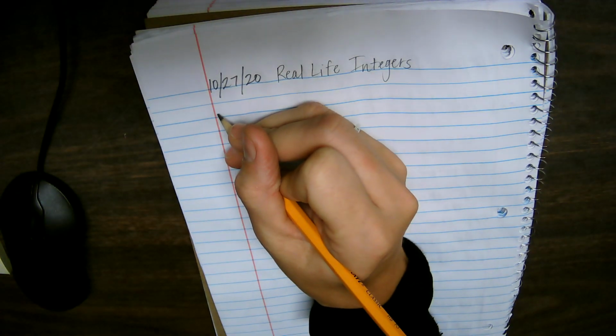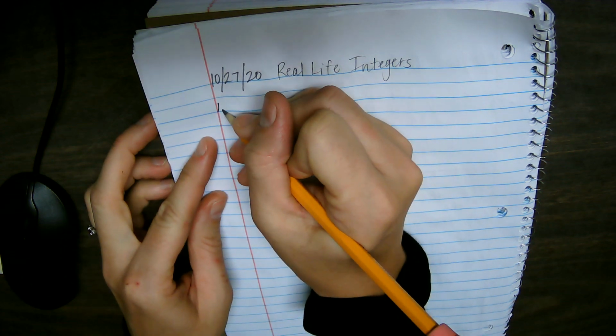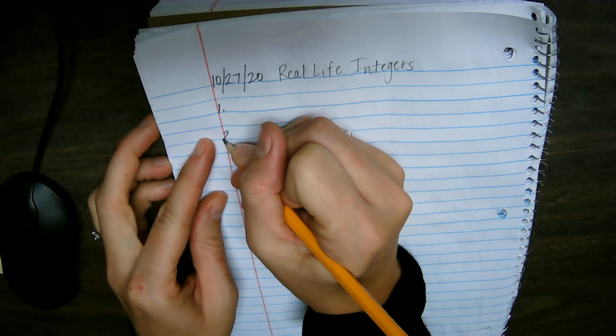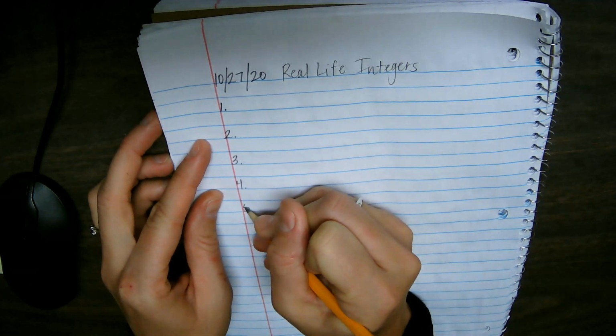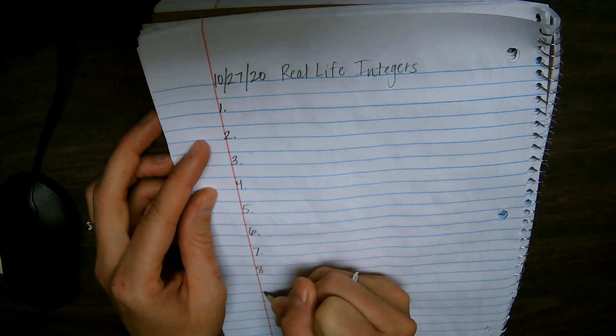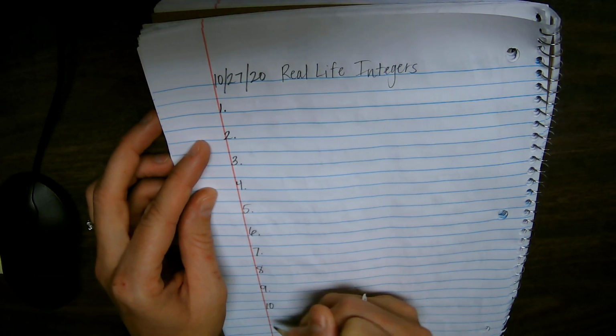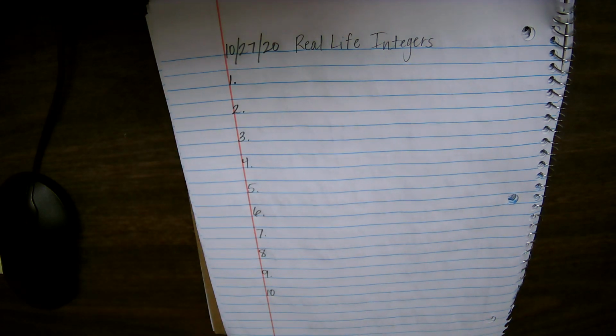So I'm just going to go ahead and number my paper to 10. 1, skipping a line, 2, 3, 4, 5, 6, 7, 8, 9, 10. That way we can give you 10 good examples and you will do swell on your homework.